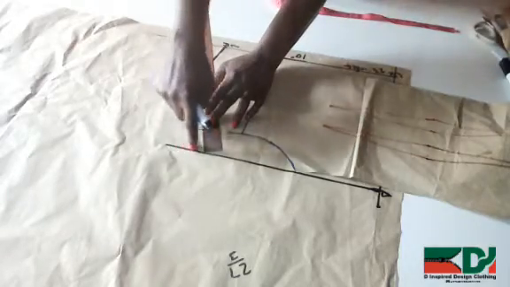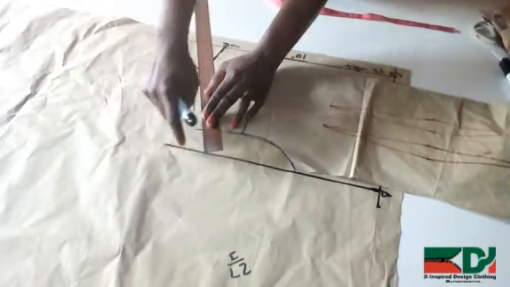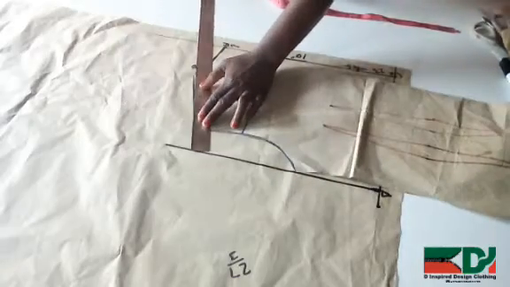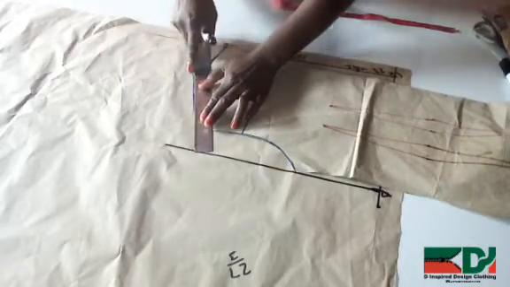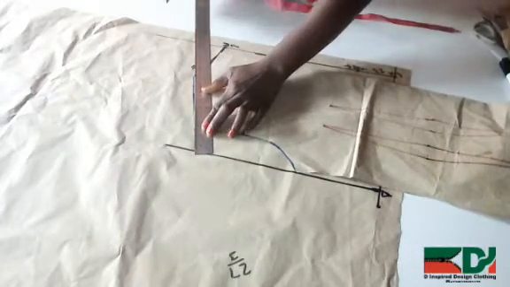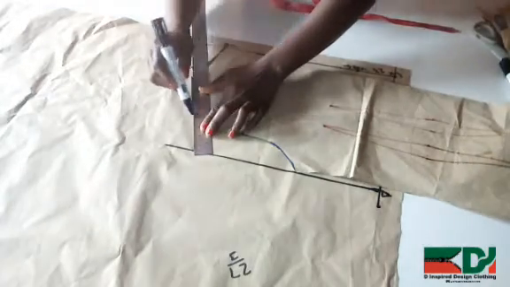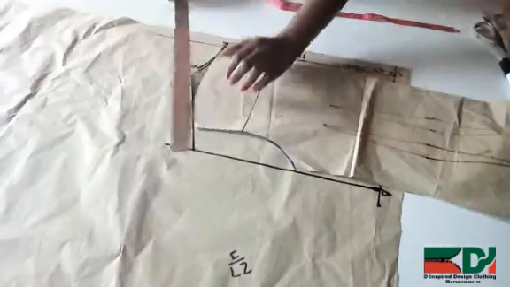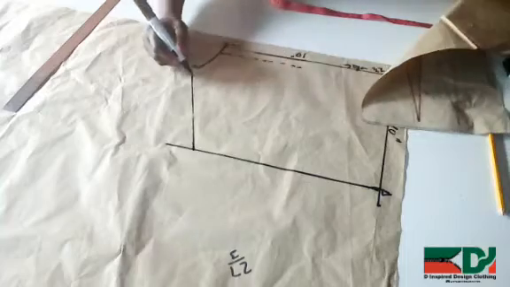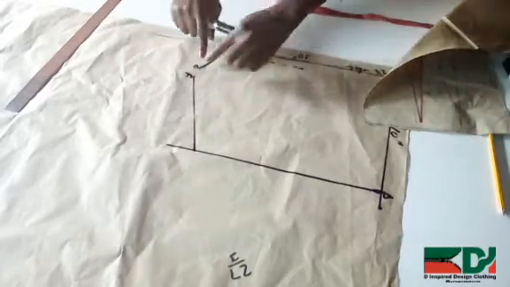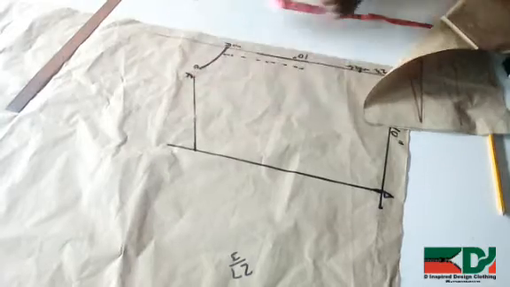I will connect it to this line that's coming from D. So from the beginning of the shoulder line or the shoulder point here, I'll just draw a straight line and connect with the line. So I'll call this point F. You will notice that there's a gap between E and F.